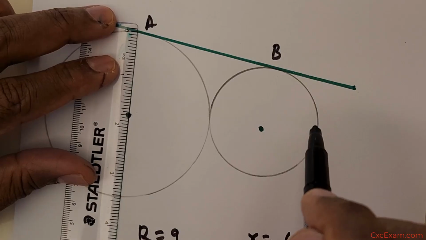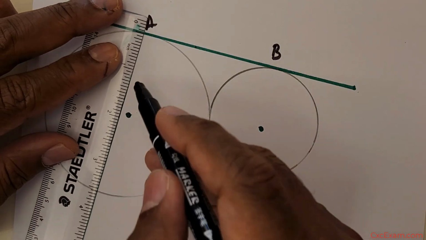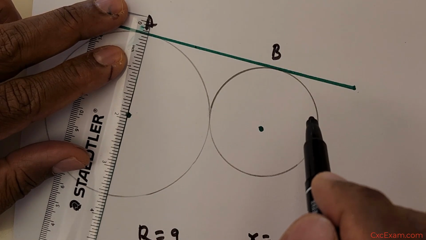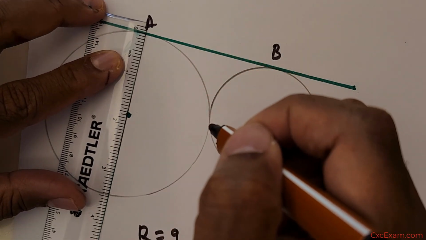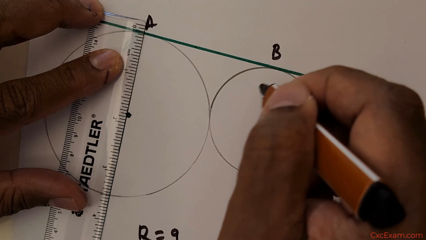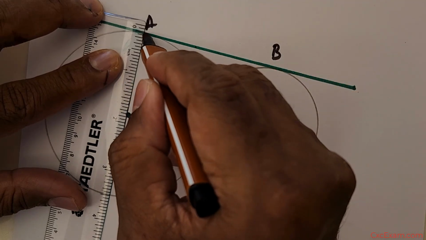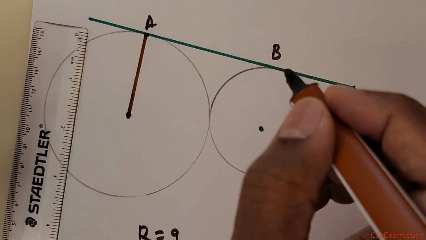Okay, so from here, if I were to drop a perpendicular, let me drop a perpendicular from the center to the point of tangency. Okay.